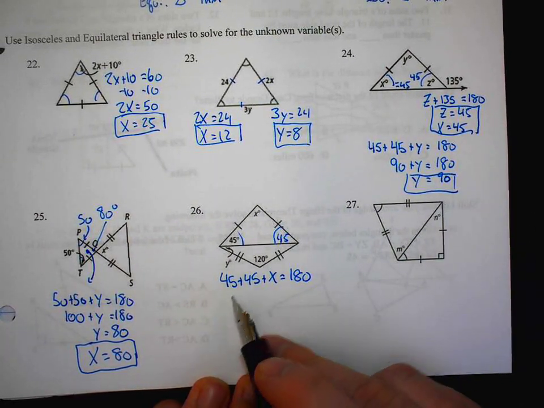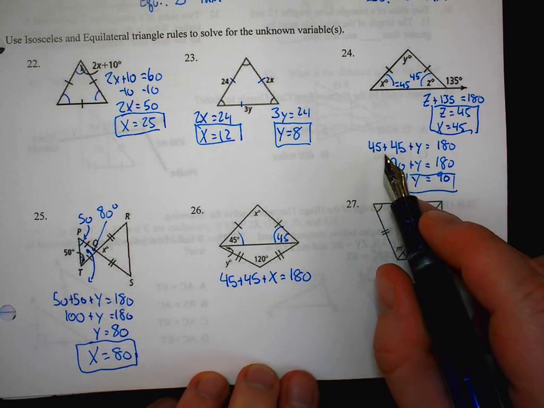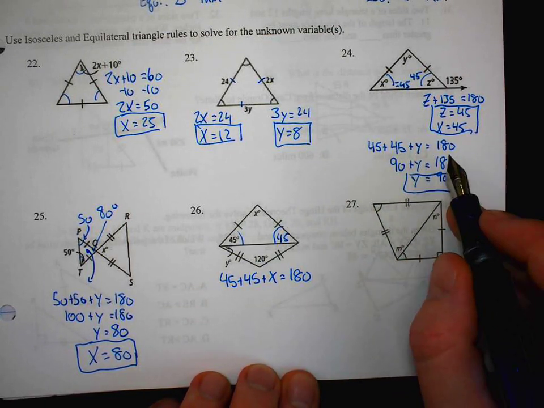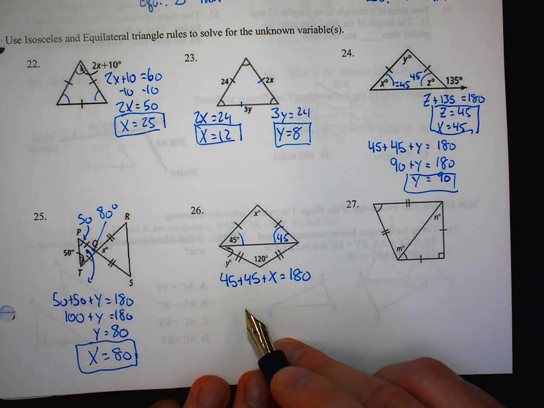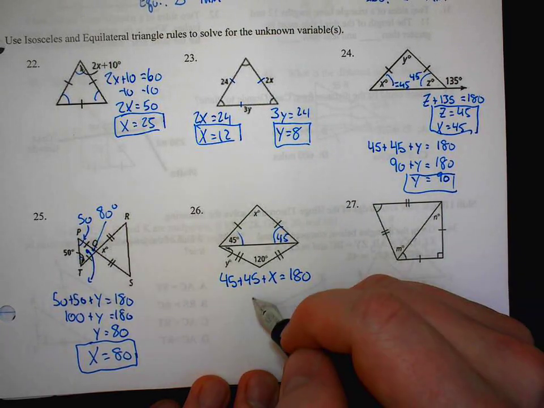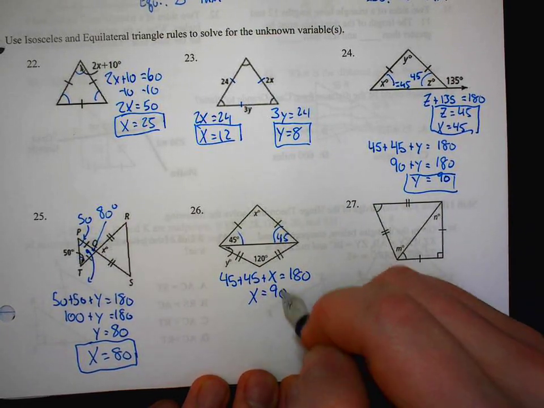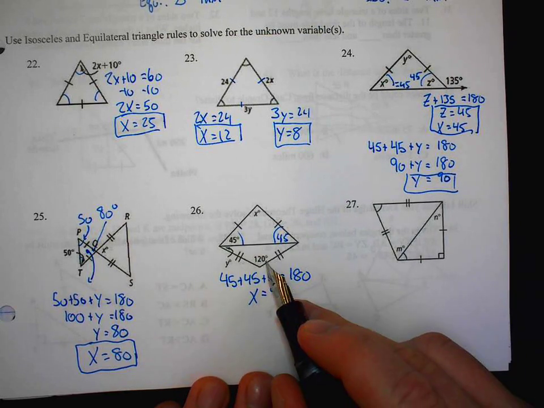Now, I've actually solved something identical to this over here. 45 plus y equals 180. So you are welcome to solve this. However, because I've already got the work, I'm just going to take a shortcut and say that means that x has to be 90.